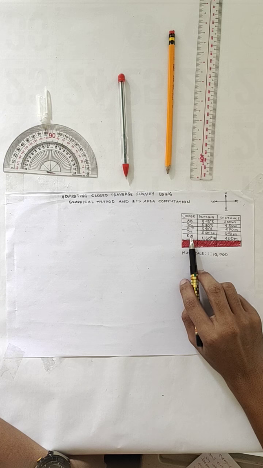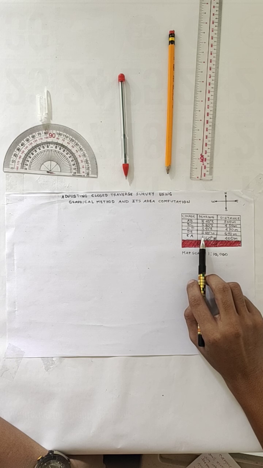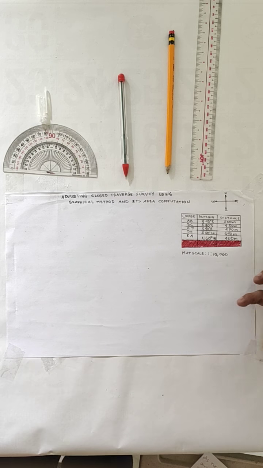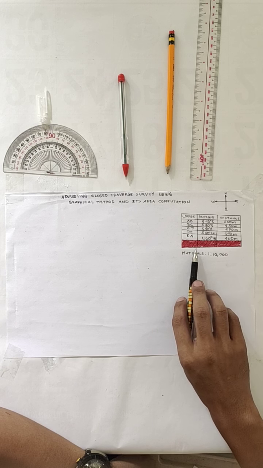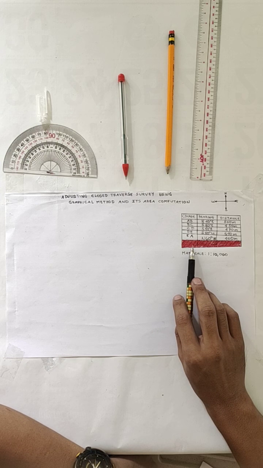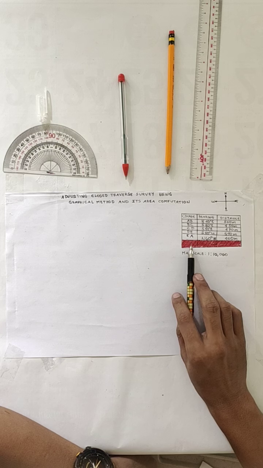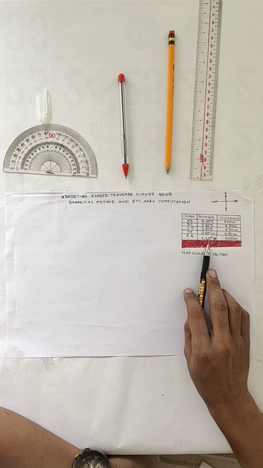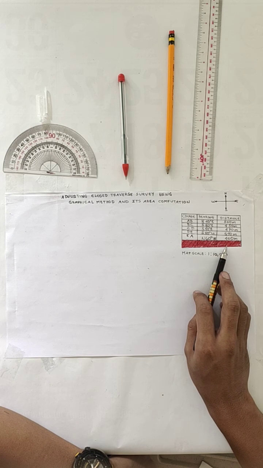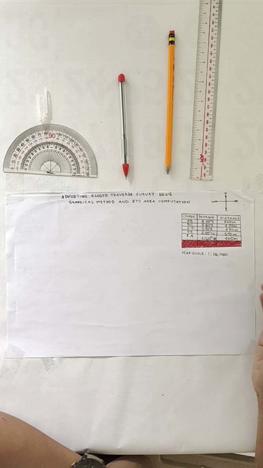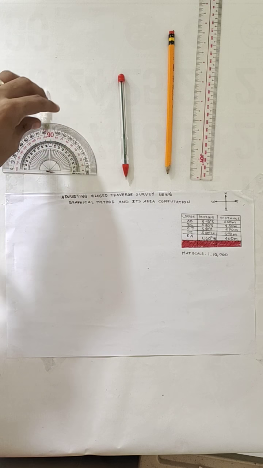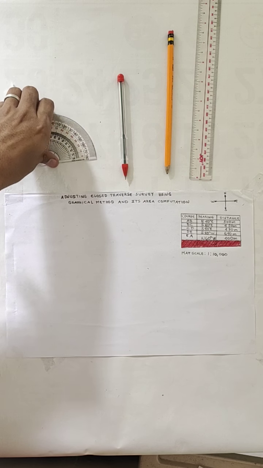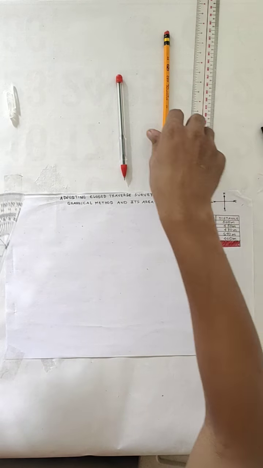For line DE, south 80 degrees west and the distance is 590 meters. And the last course is E to A, north 60 degrees west with a distance of 400 meters. So we're going to plot those bearings on the paper. We're going to try to plot.